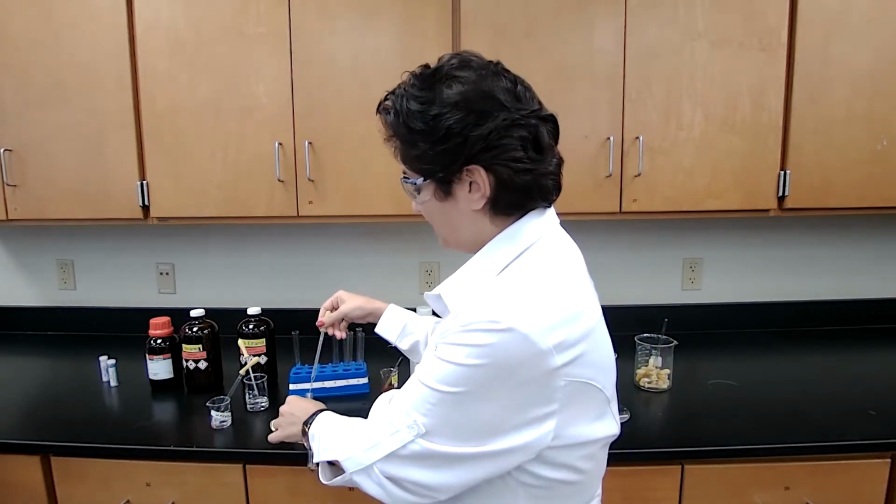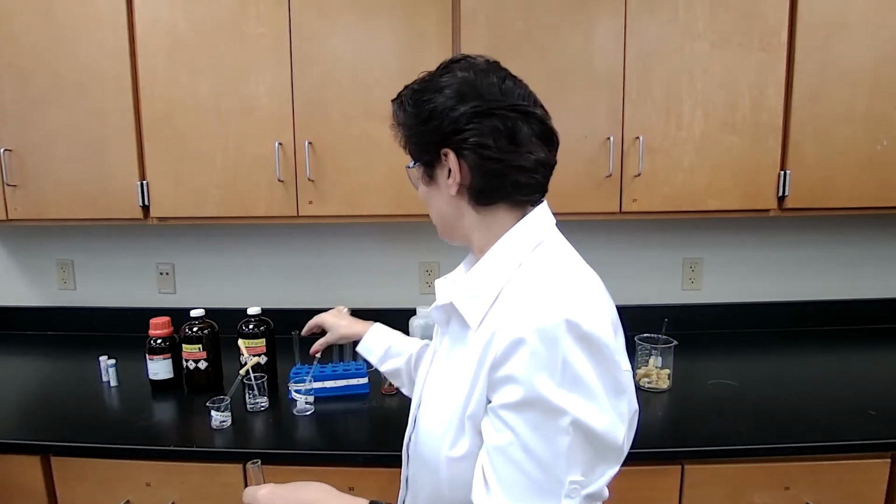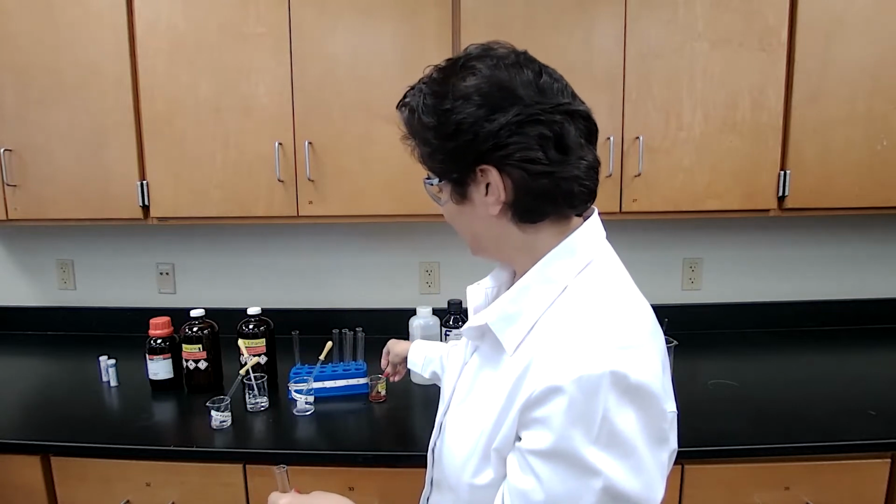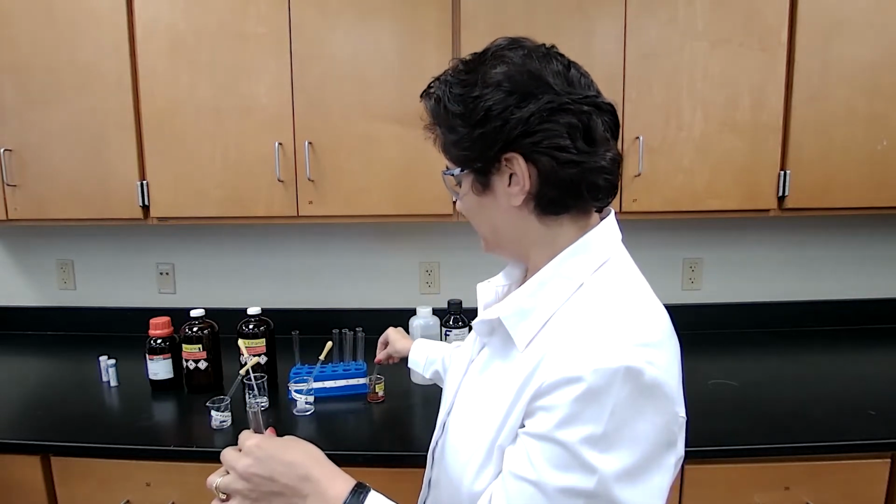When you come to the lab, please work in the fume hood with these compounds. Organic compounds are volatile. They can give off so much vapor that you don't want to inhale. So you want to work in the fume hood.